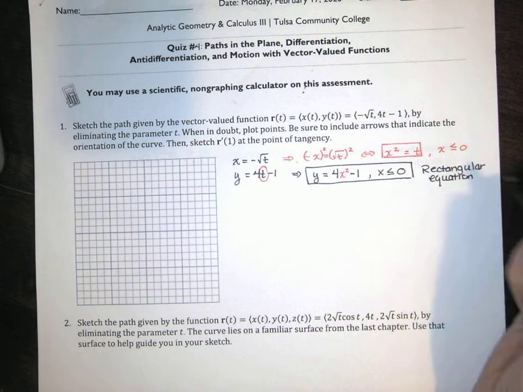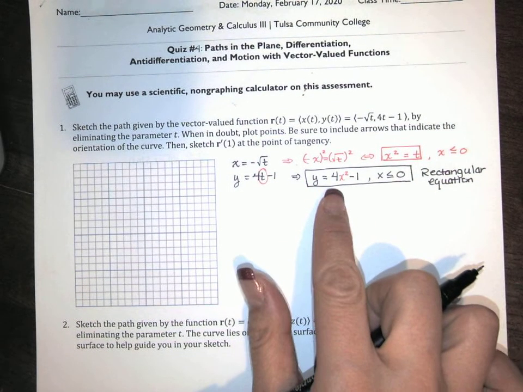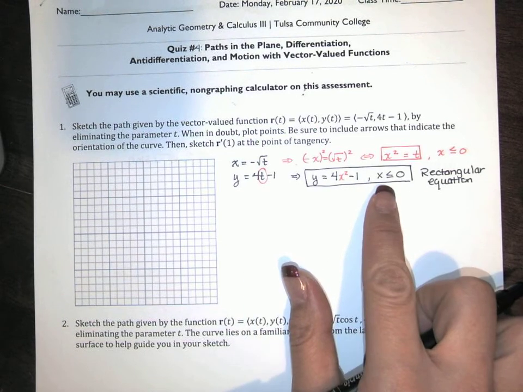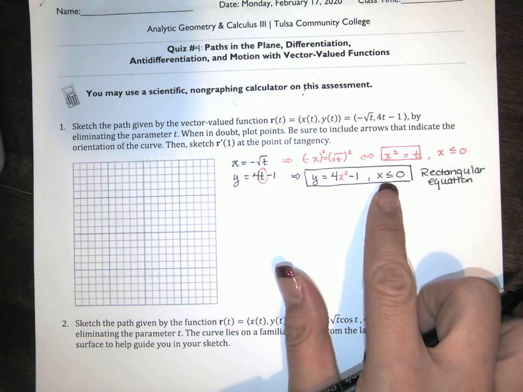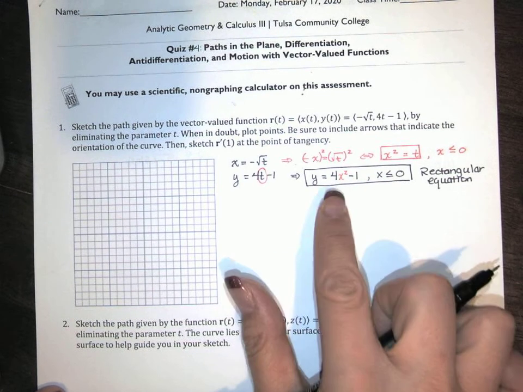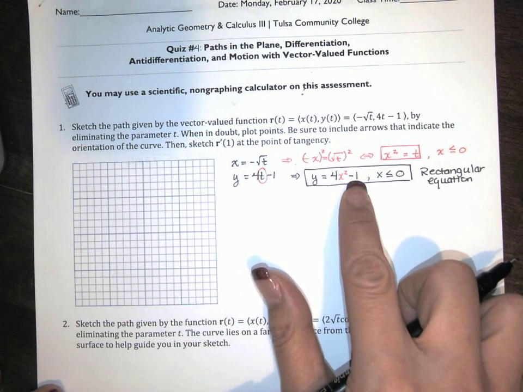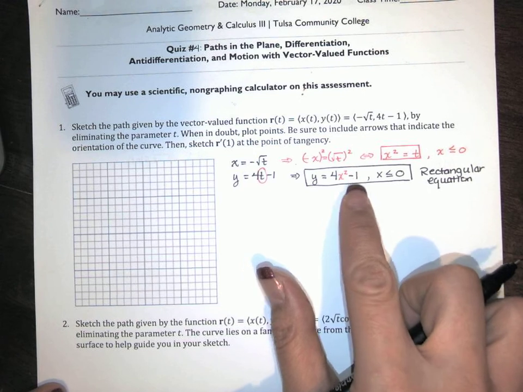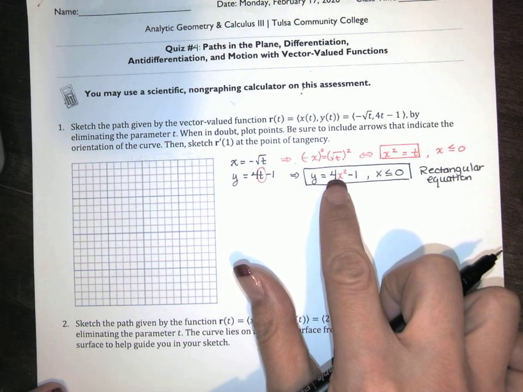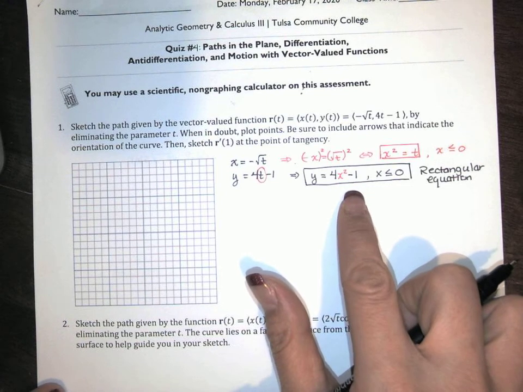And hopefully you look at that and you say, oh, that's just a parabola. Yes, you're absolutely right. That's a parabola, but we only get one part of the parabola. We get the part of the parabola where x is less than or equal to 0. So I notice when x is 0, y is going to be -1. And then because x squared is always non-negative, the y values are always going to be larger than -1.